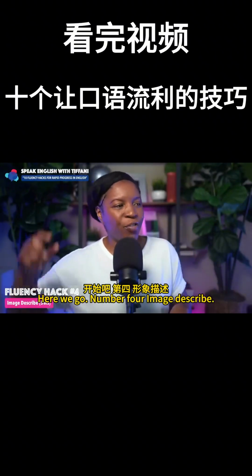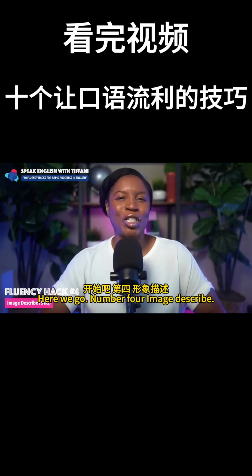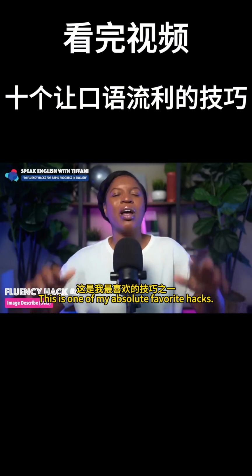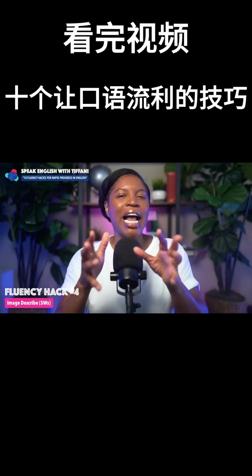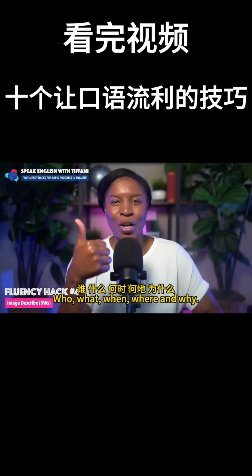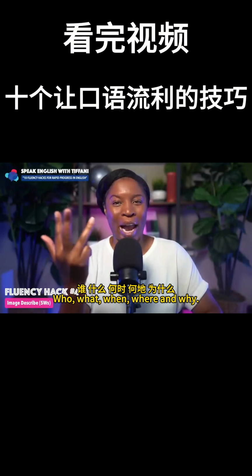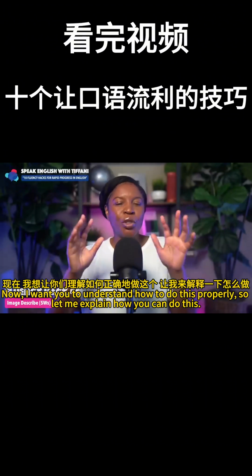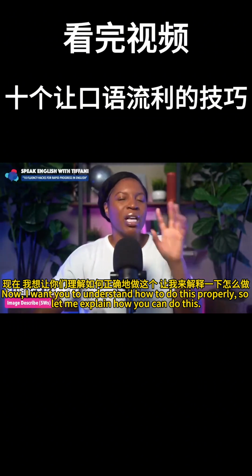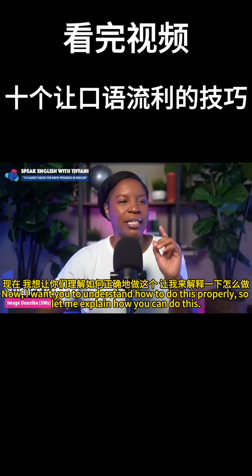Here we go. Number 4, image describe. This is one of my absolute favorite hacks. Now you'll notice in parentheses it says 5 W's. Who, what, when, where, and why. Now I want you to understand how to do this properly. So let me explain how you can do this.